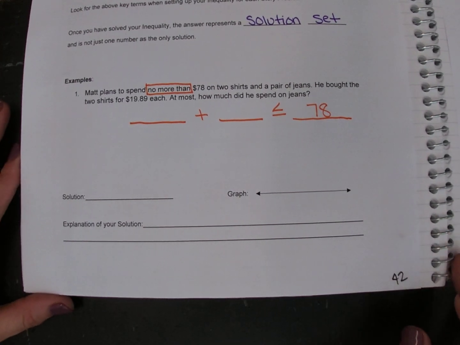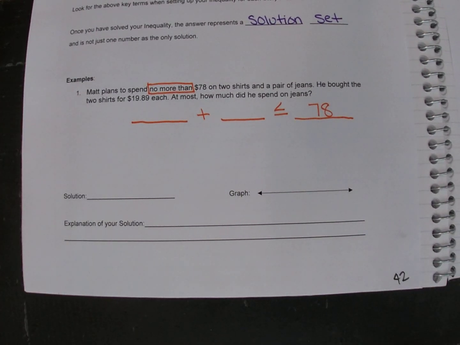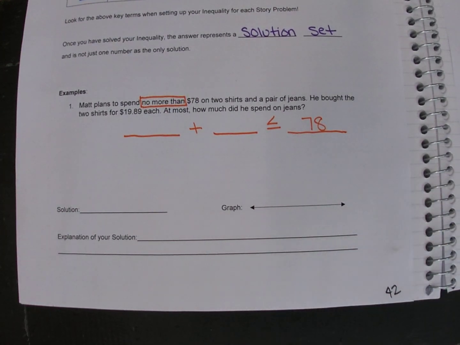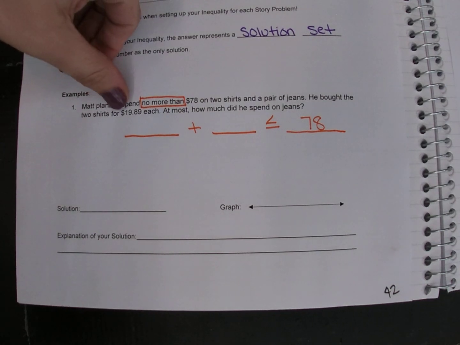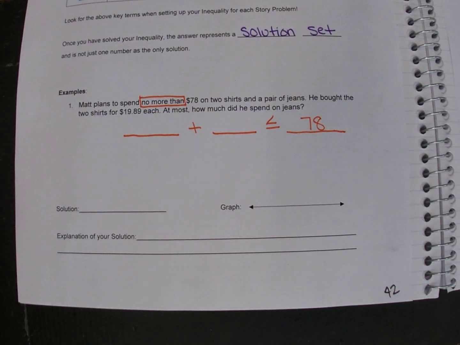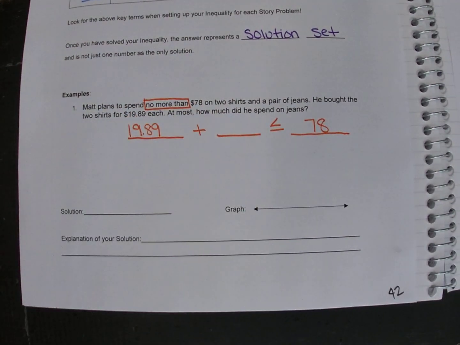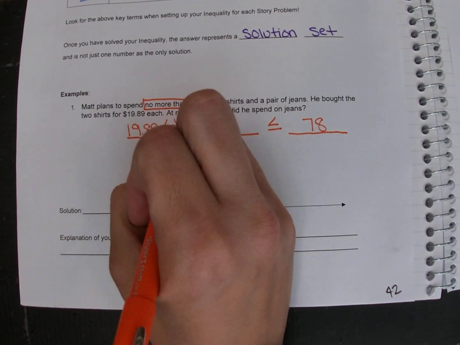And then we are going to complete this just like we did our total story problems. Okay, we know he's purchasing 2 shirts and a pair of jeans. He bought both of the shirts for $19.89 each. So it was $19.89 per shirt, and he bought 2 of them.